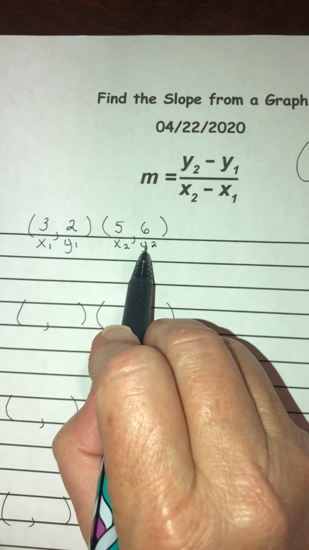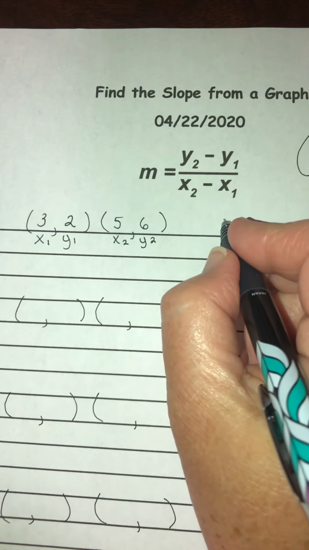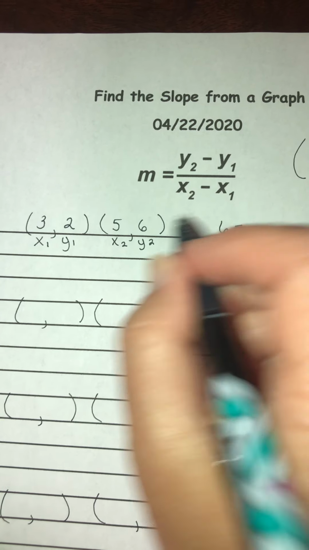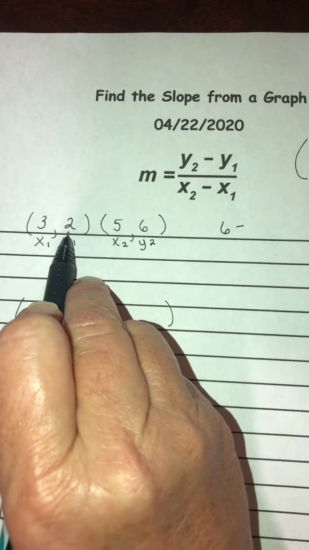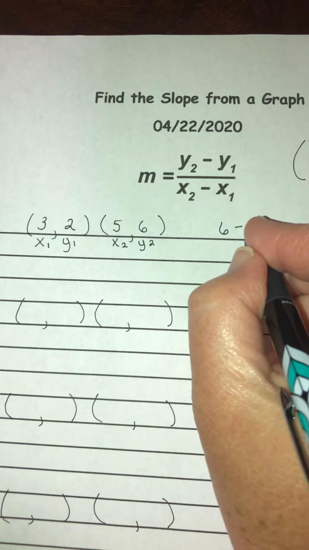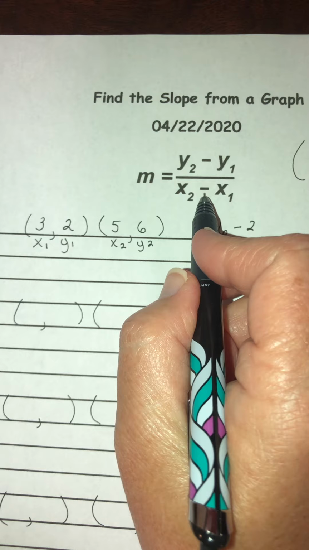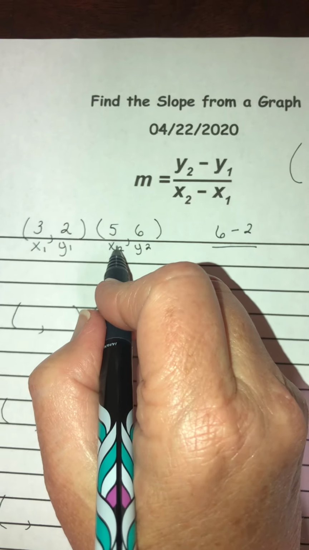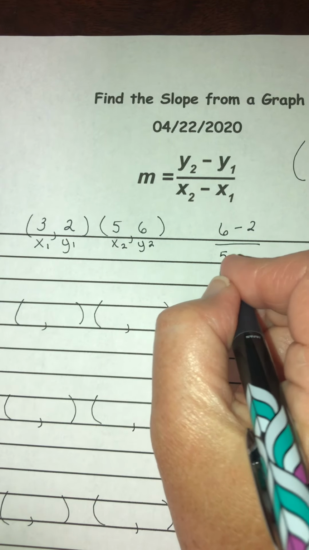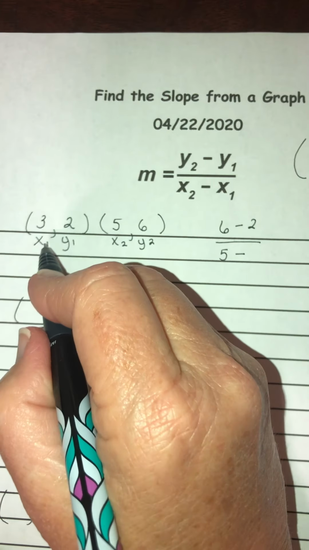So it's going to be y2 minus y1. What is y2? It's 6. So 6 minus y1, which is 2, over x2 minus x1. x2 is 5 minus x1, which is 3.